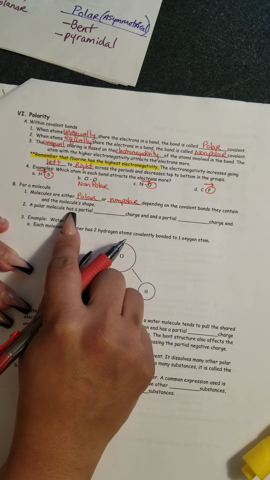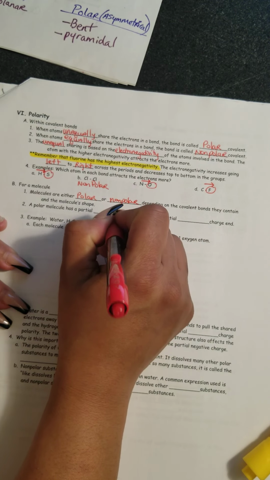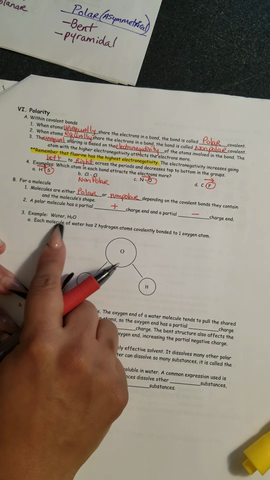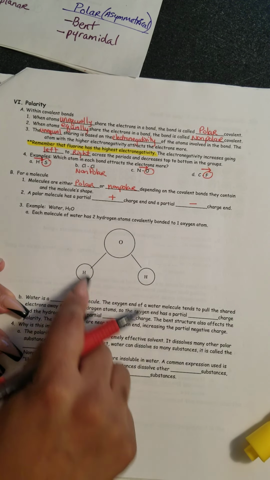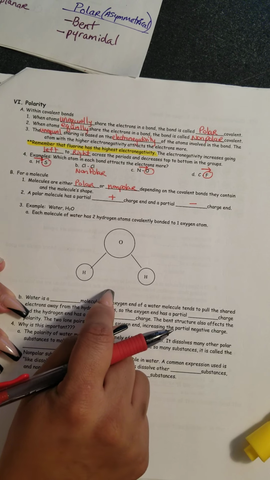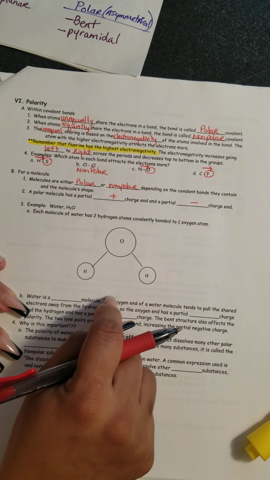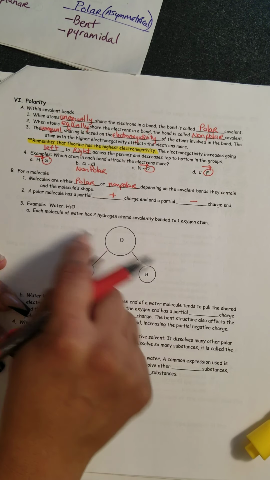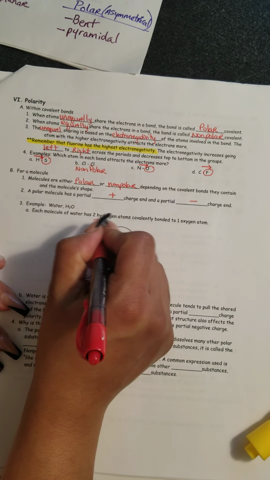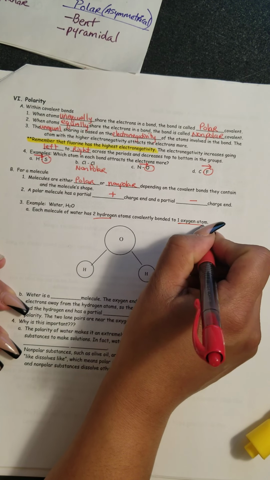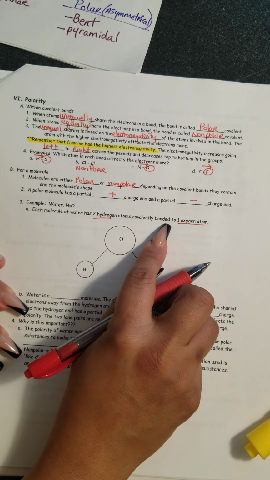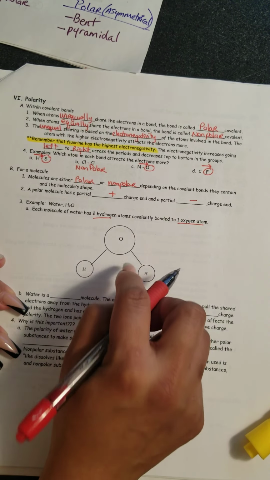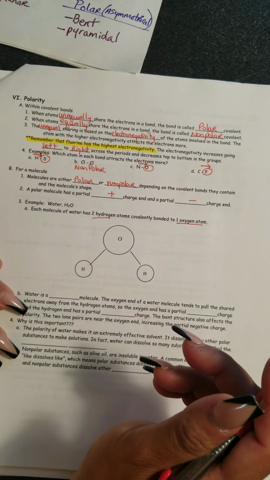A polar molecule has a partial positive charge and a partial negative charge at its ends. So for an example, it says here H2O or water. You've always seen it like this, but now why is it like this? The water molecule looks this way because it has two lone pairs of electrons on the oxygen. So each molecule of water has two hydrogen and one oxygen atom that are covalently bonded together, right? Why is it a covalent compound or covalent bond? Because both of those are going to be nonmetals and nonmetal, okay?